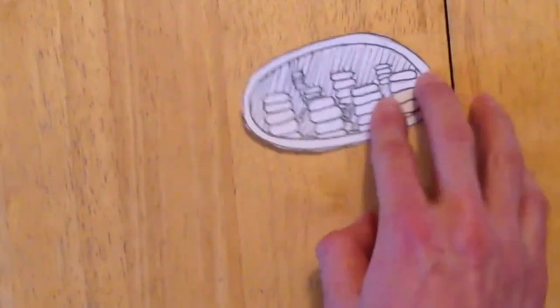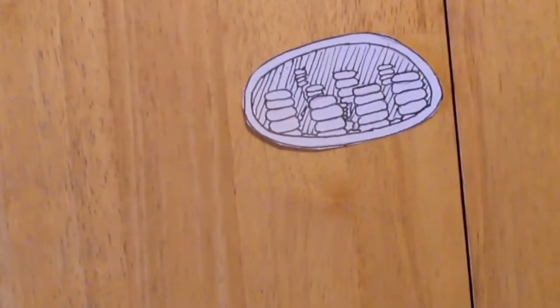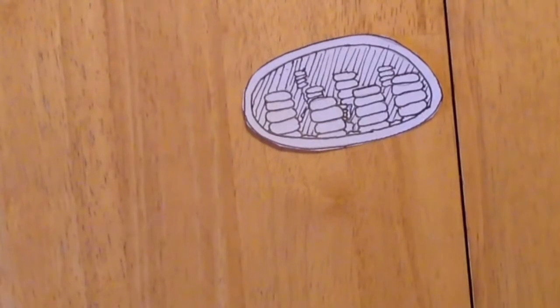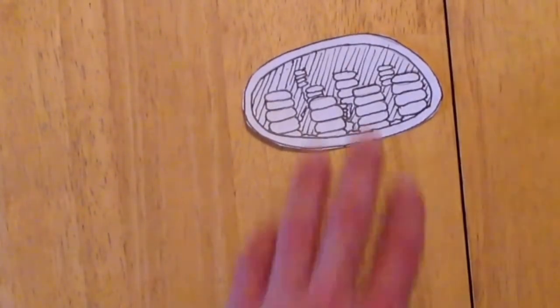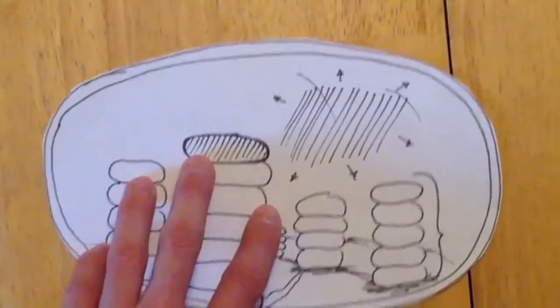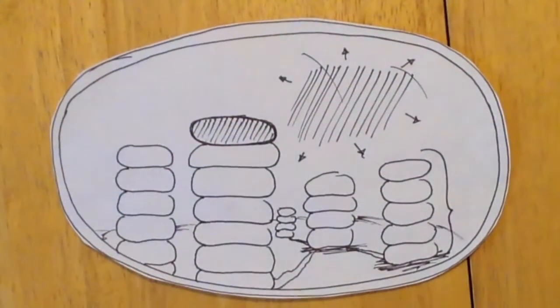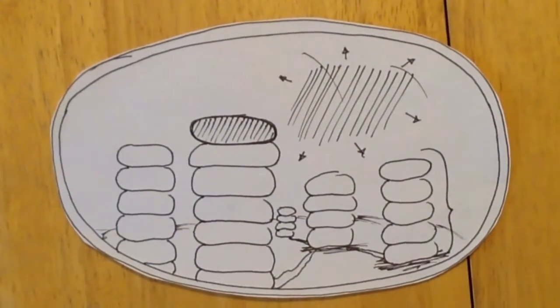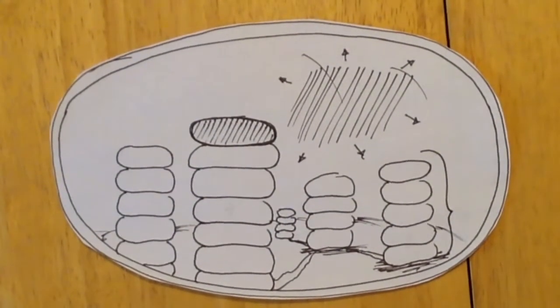They all happen inside of the chloroplast, which is inside of a plant cell, inside of the plant. And yeah, it's pretty small. Let's get a closer look at that. So what we have here is everything that makes up the chloroplast, and all of it is important.